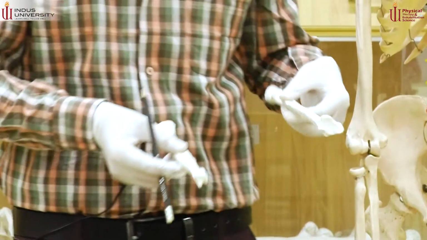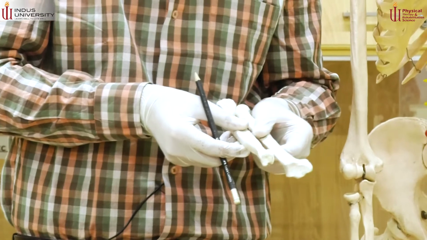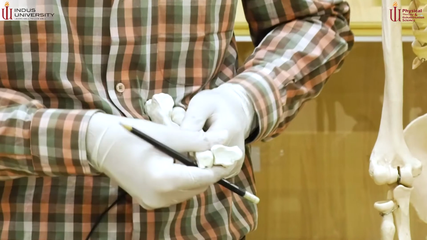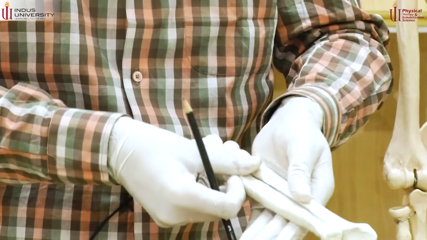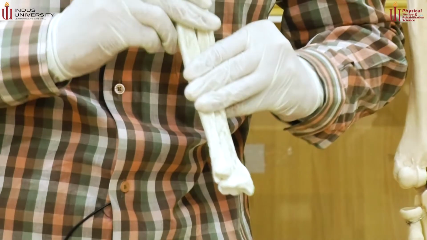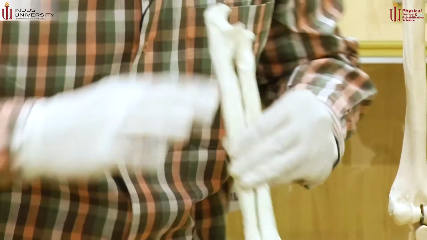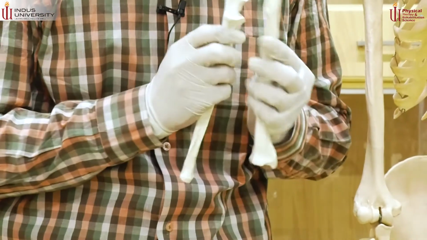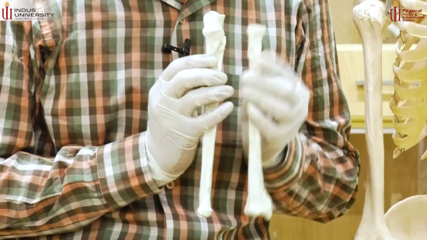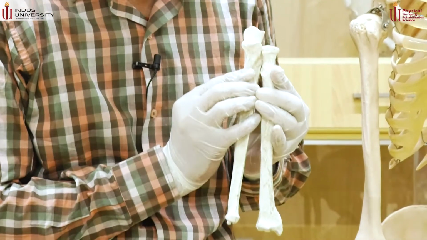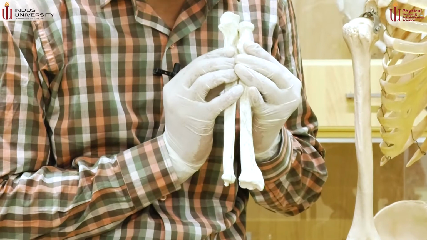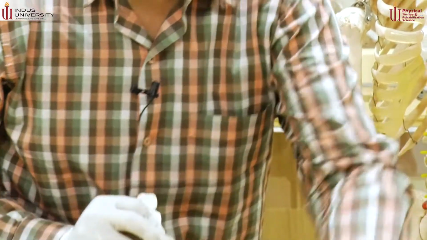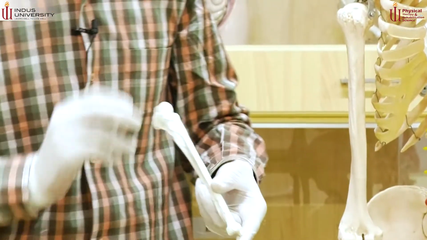This is the left radius. If I articulate both of them, a joint is formed. This is the superior radioulnar joint, and here is the inferior radioulnar joint. At the superior radioulnar joint, this is the head of the radius, and you see how it articulates with the radial notch. The styloid process of the radius should be lateral, while the styloid process of the ulna should be medial. So this is your left ulna.